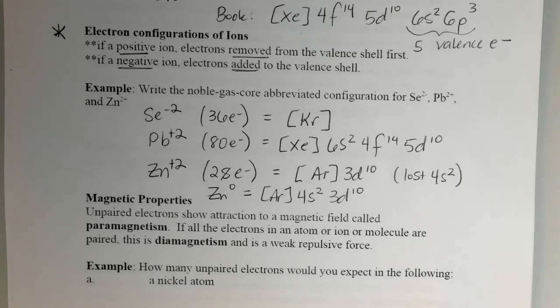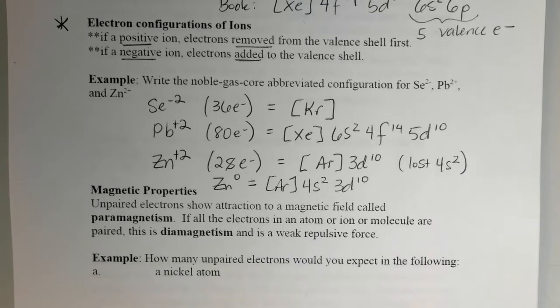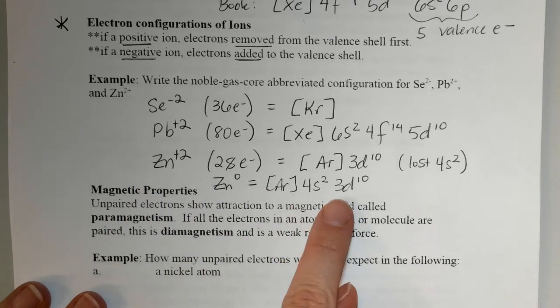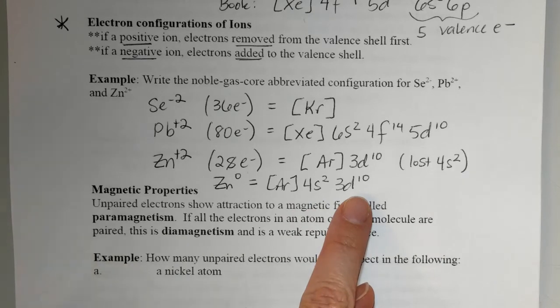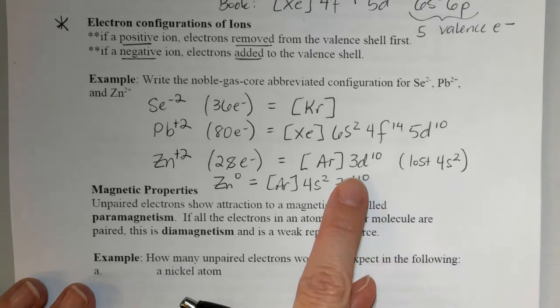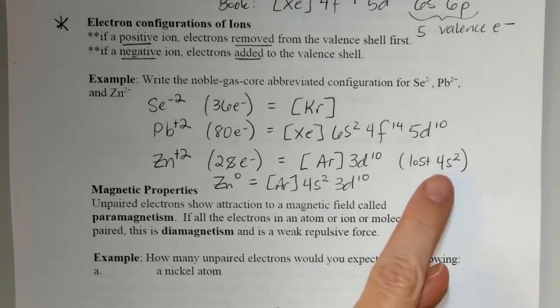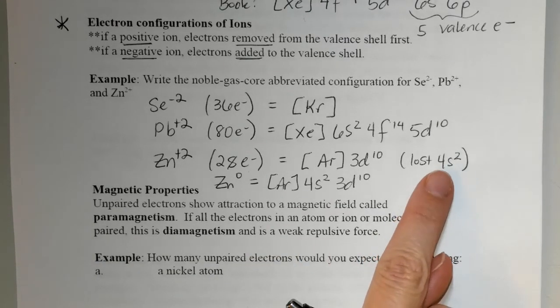All right, so that's something a little bit new from intro, and again, I always found this to be pretty interesting. We fill the 4s before the 3d, but then we take away the 4s before the 3d, and that seems backwards, but that's the way this works. We always remove the electrons in the highest occupied shell first.